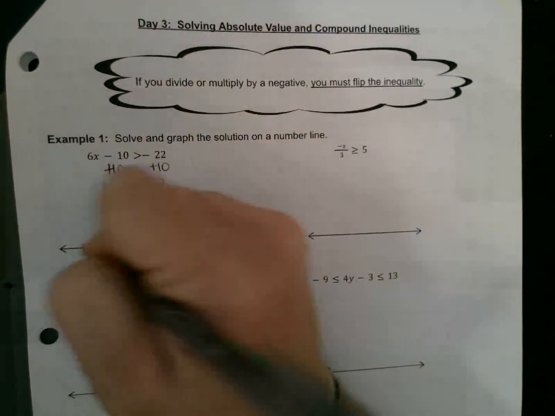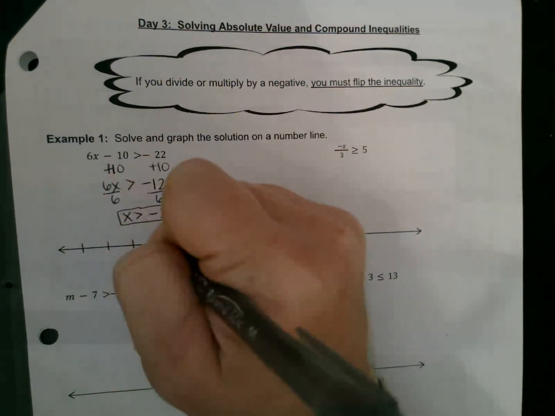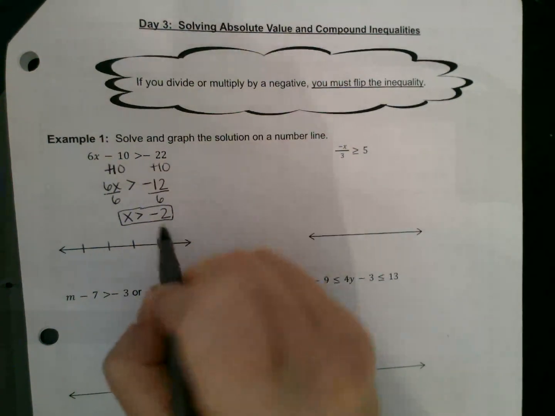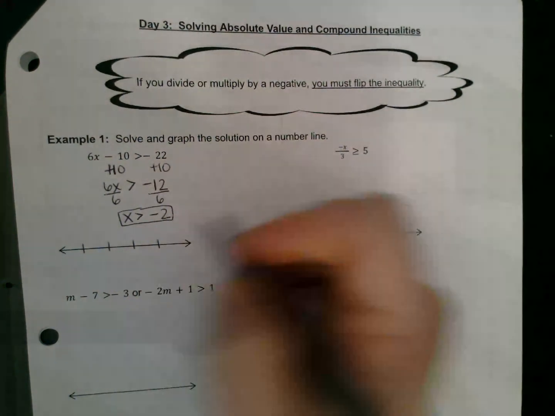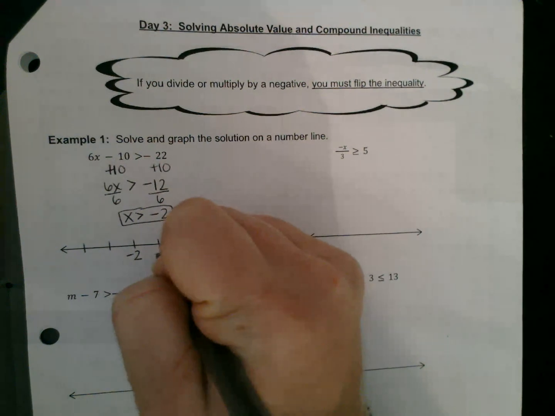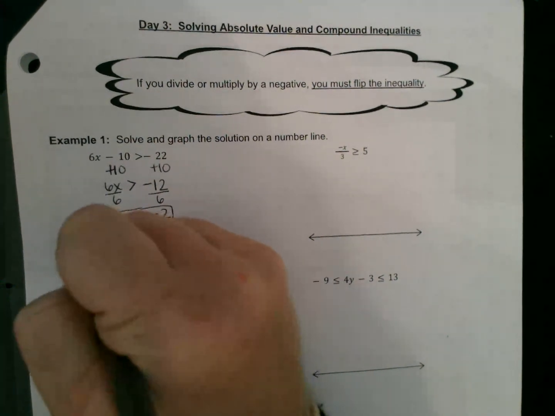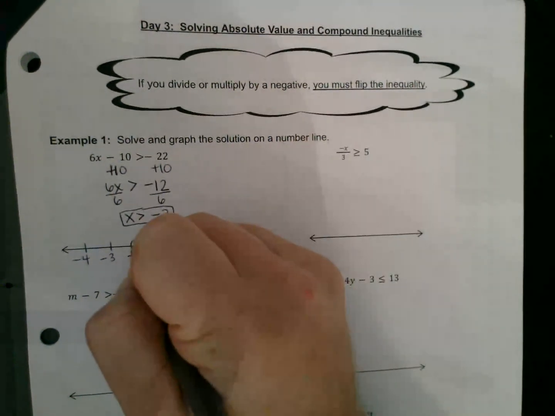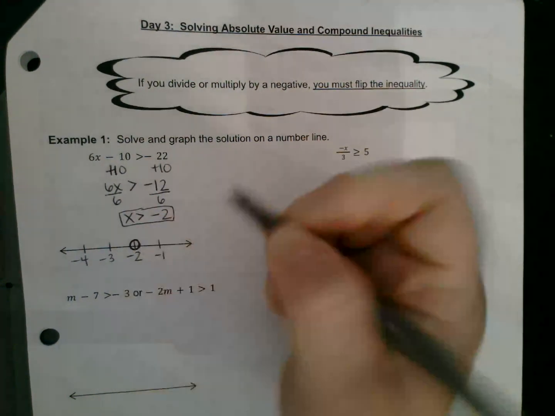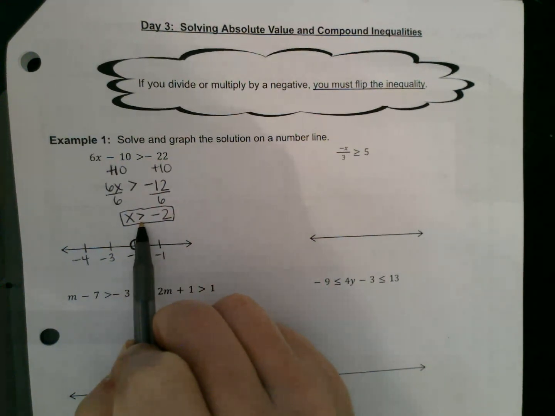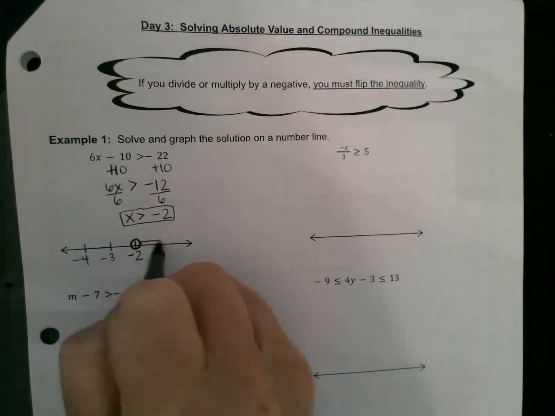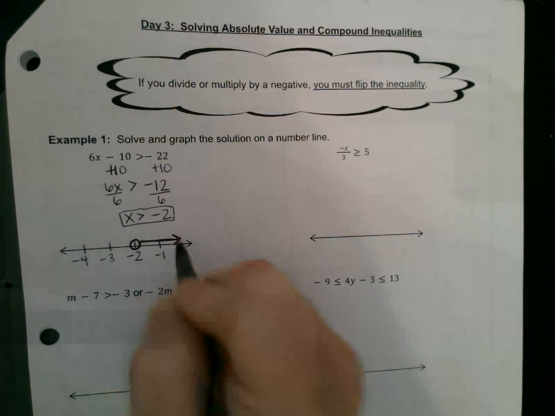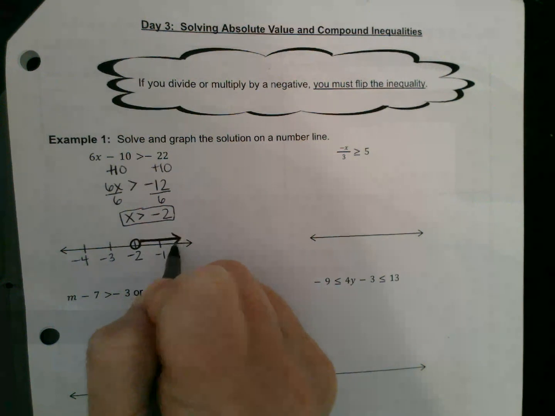We're going to show this on a number line. So I'm going to put a couple marks on my number line. I don't really care how many numbers you show on there, as long as you make sure you show the number negative 2. So I'll put negative 2 here. This would be negative 1, negative 3, negative 4. And if I want to be greater than negative 2, I'm going to put an open circle at negative 2 because I don't have an equal to on this inequality. And then greater than would be headed towards the right. So I'm going to show that I could take any value greater than negative 2.